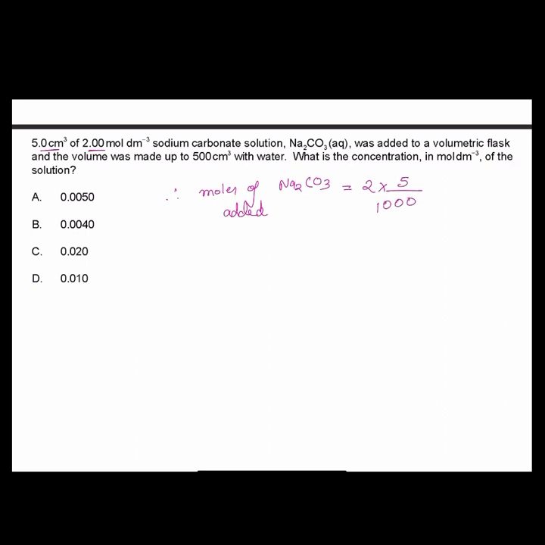We have to convert the centimeter cube to decimeter cube. It will be 10 by 1000. On simplification it is 0.01. That's the moles of Na2CO3 added. Now concentration of Na2CO3 would be moles divided by the volume. Volume is 500 centimeter cube, that will be 0.5 dm cube. Now if I simplify a little bit, we'll find it's 1 by 50. 1 by 50 is 0.02. So that is the concentration, or option C is the correct answer to this question.